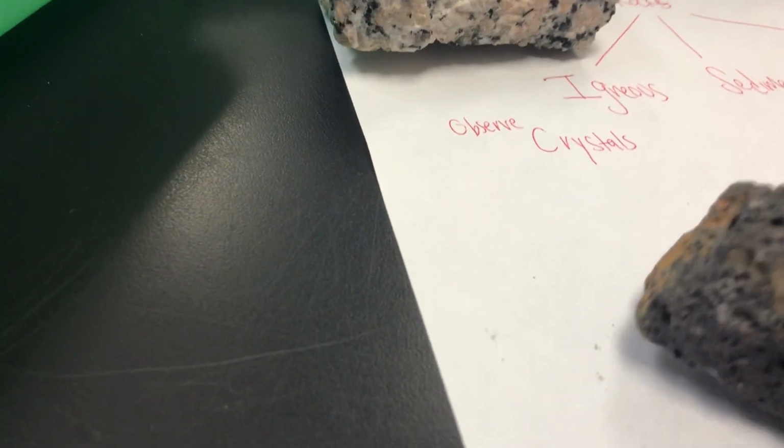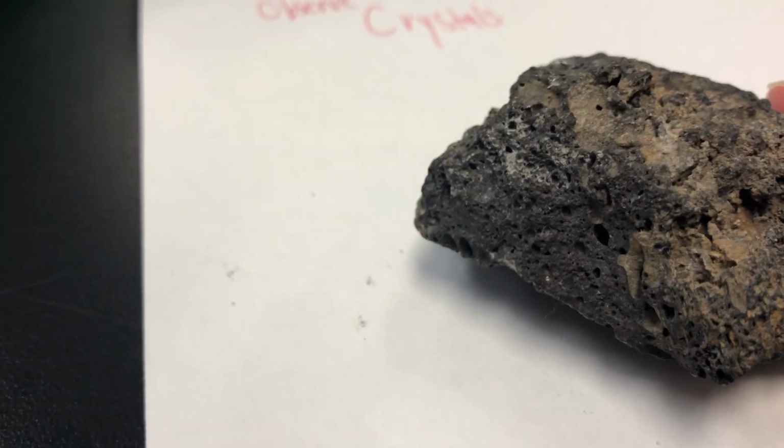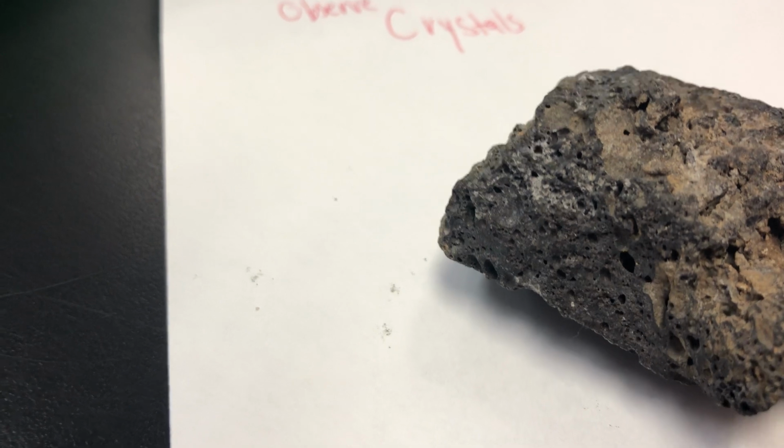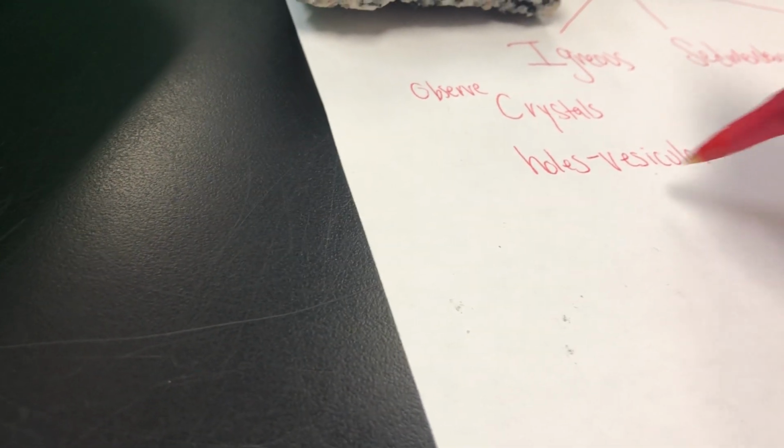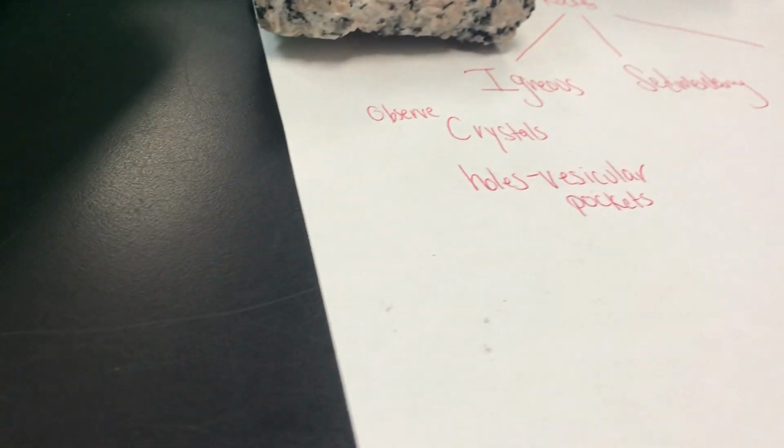This is also an igneous rock. And this one has holes in it. Those holes are called vesicular pockets. That makes it an igneous rock.